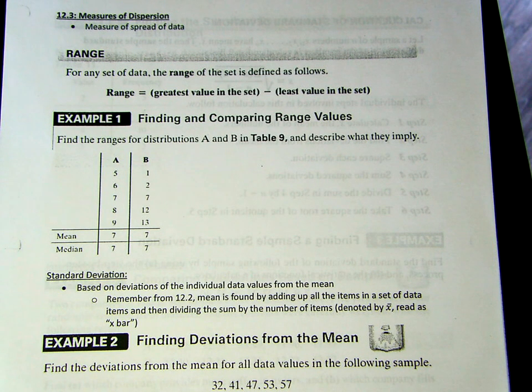But range is going to look at the difference between your highest value and your lowest value. And it can tell you a lot about what the values are actually telling you. So we're going to do a couple of different examples. We're going to look at range, and then we're going to really dive into standard deviation, which is the main focus for 12.3. And there's lots of little steps that will get us there, and we're going to approach it very methodically so that we learn all these steps. So example number 1 is just finding the range, and it's going to give us 2 different pieces of data. It says find the ranges for distributions A and B, and there's a nice little table.